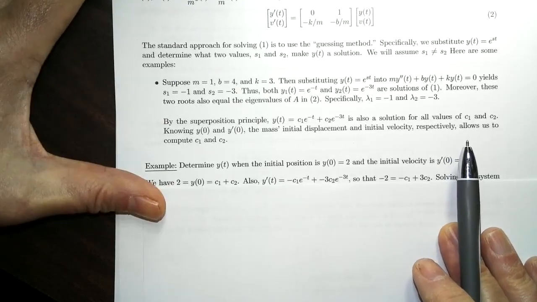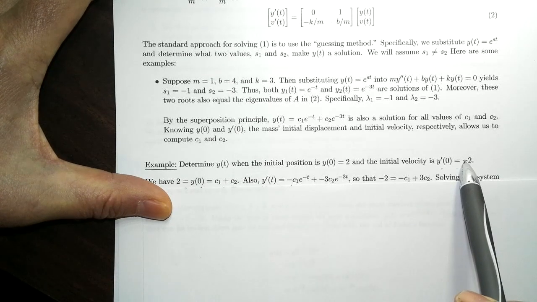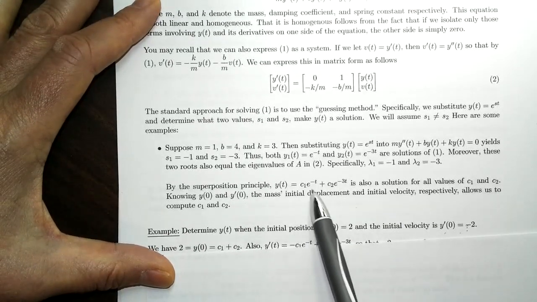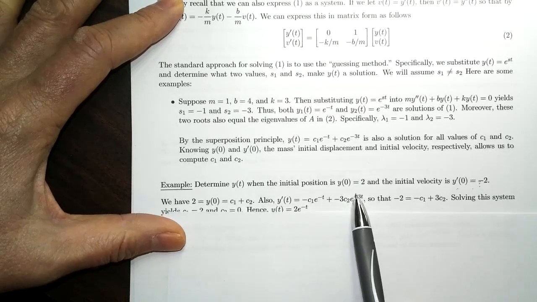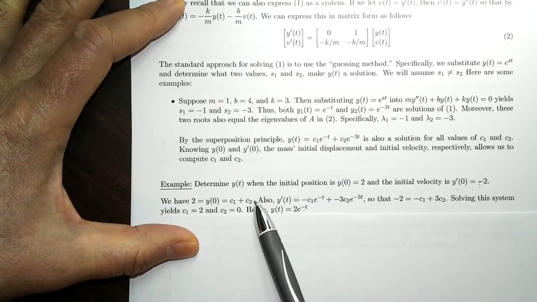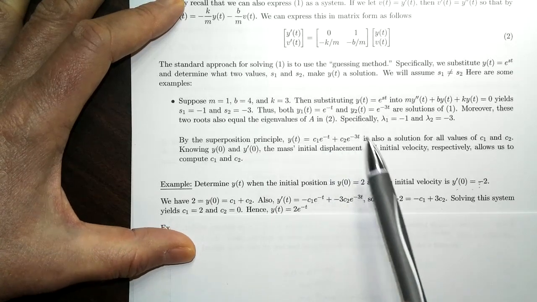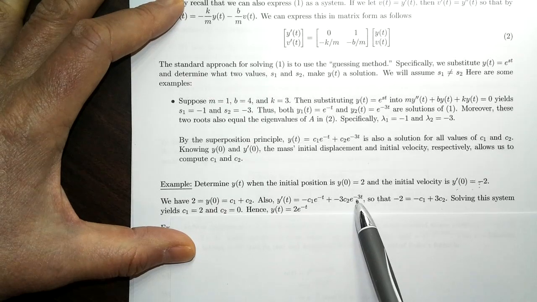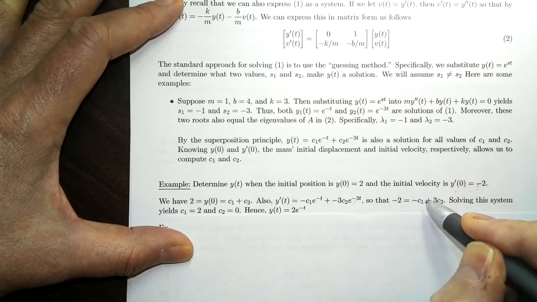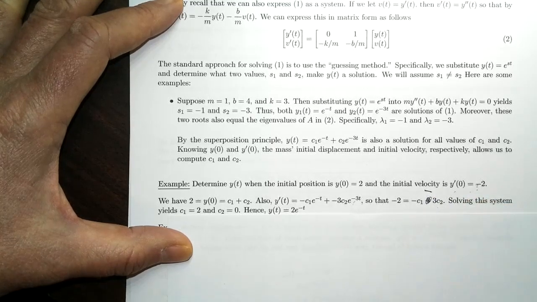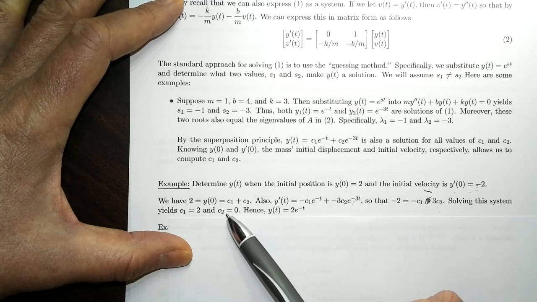So let's take a look at an example. Let's suppose that the initial position of our mass is 2 and the initial velocity is -2. So in this case, we substitute 0 in for t. That's going to give me 2 equals c1 plus c2. If we take the derivative of this, we would get minus c1 e to the -t minus 3 c2 e to the -3t, which is right there. And if we substitute 0 into that, we would get minus c1 minus 3 c2. I believe that should be a minus. And we want that to be -2. And if we solve this system, we would get c1 equals 2 and c2 equals 0.